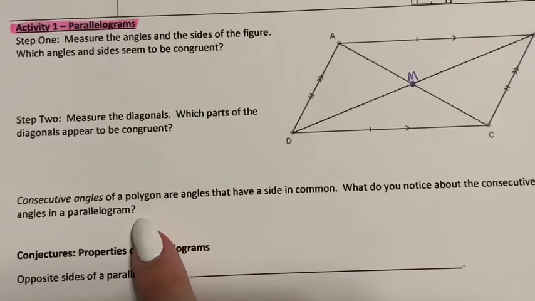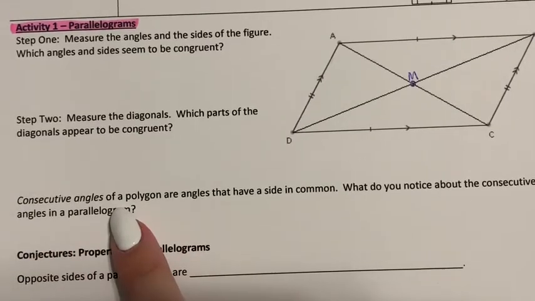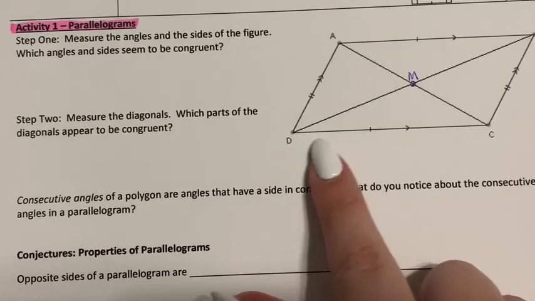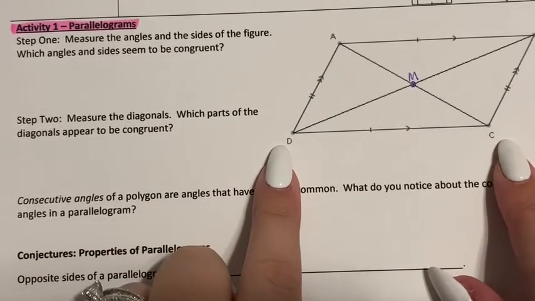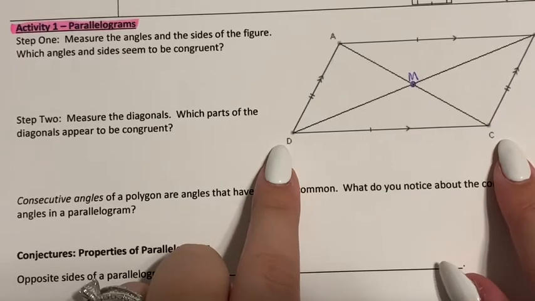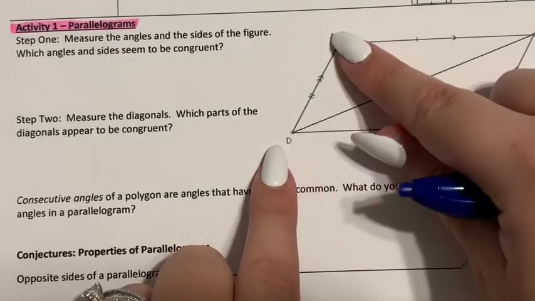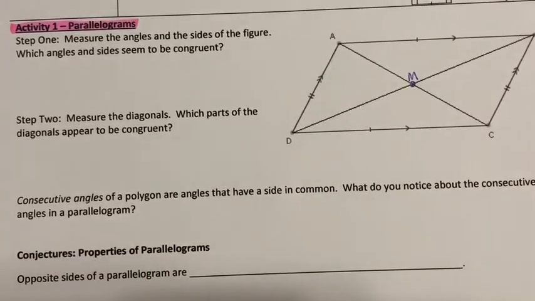And then the last question that you'll be answering says consecutive angles of a polygon are angles that have a side in common, meaning if we were to look at this bottom side, that means angles D and C are consecutive angles. Or we could say angles D and A are consecutive angles because they would share this side. What do you notice about the consecutive angles in a polygon?